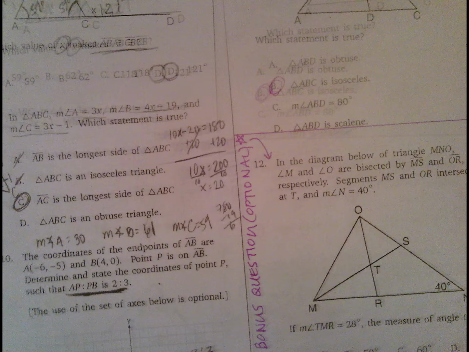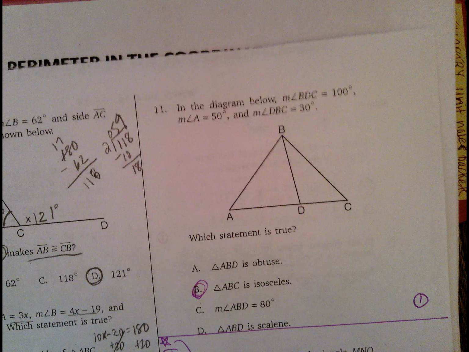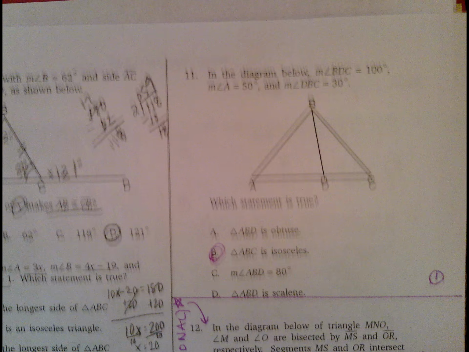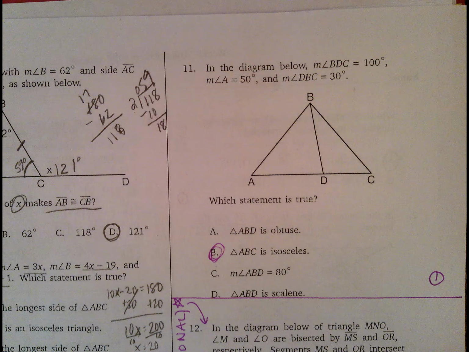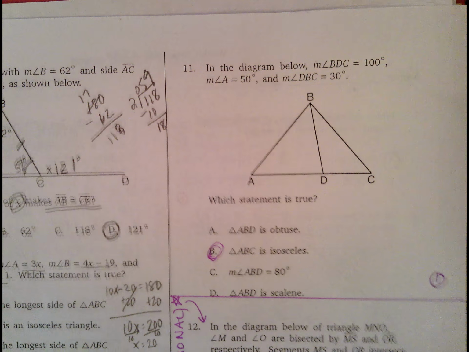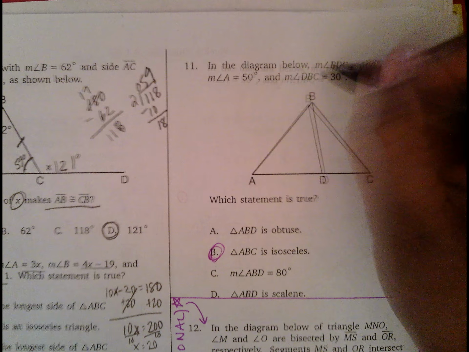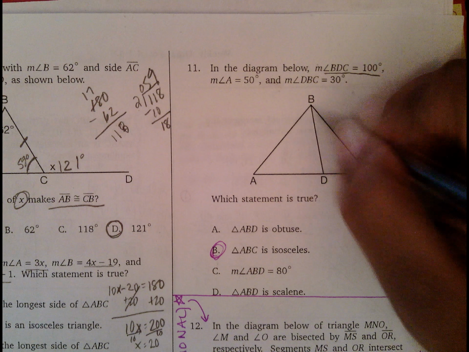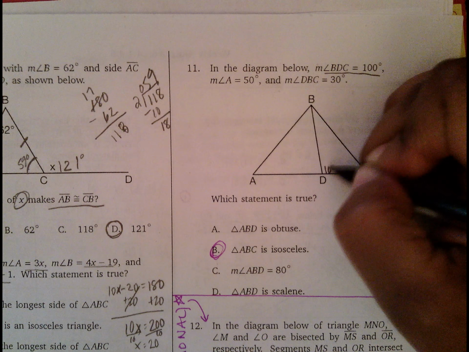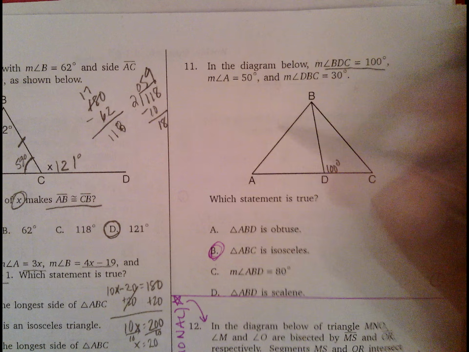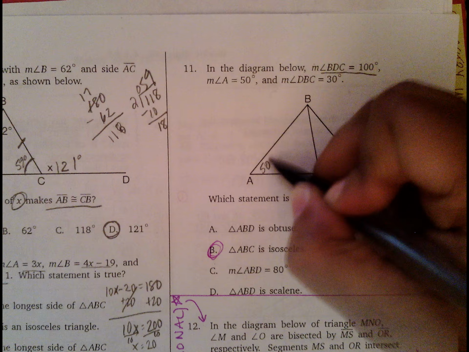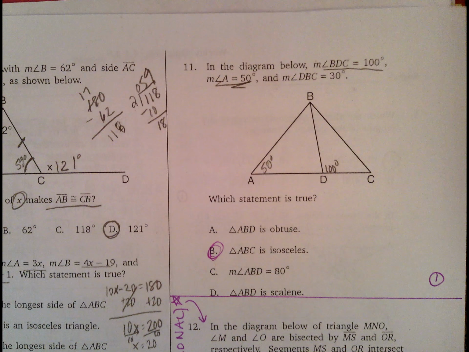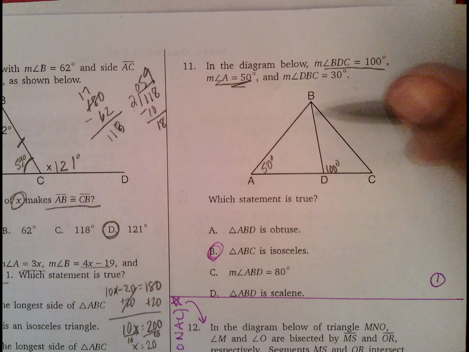On to number 11, which I'm just going to review very quickly. All right, so it says in the diagram below, the measure of angle BDC, let's underline that, which is right here, is 100 degrees. The measure of angle A is 50. And the measure of angle DBC is 30.